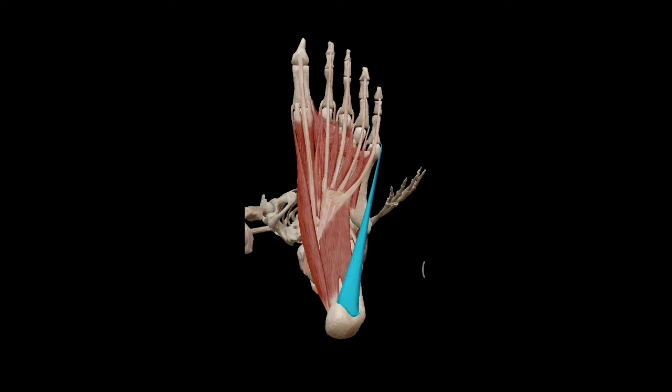Then the site of insertion of this muscle will be towards the lateral side of the base of the proximal phalanx of the little toe. That is this bone. This bone is the proximal phalanx of the little toe, and this muscle will be inserted over here. And this muscle is supplied by the lateral plantar nerve, and the action of this muscle will be flexion and abduction of the little toe.